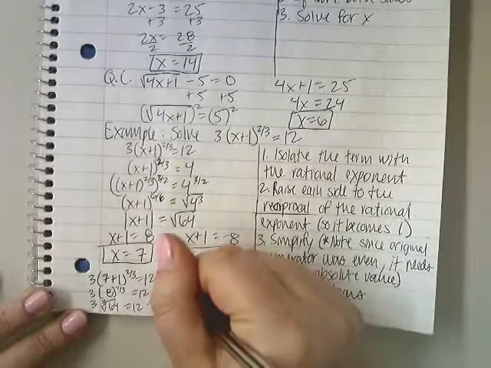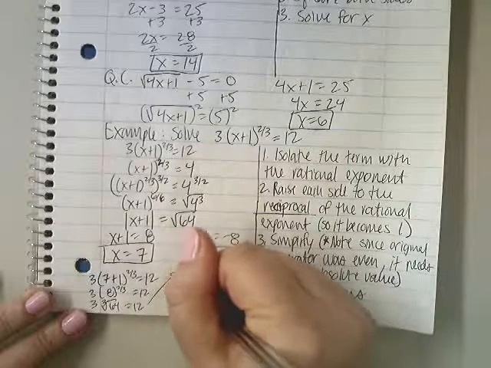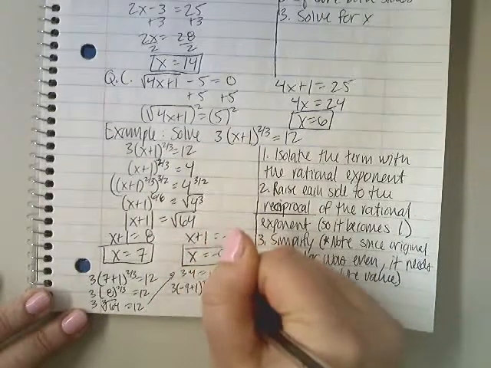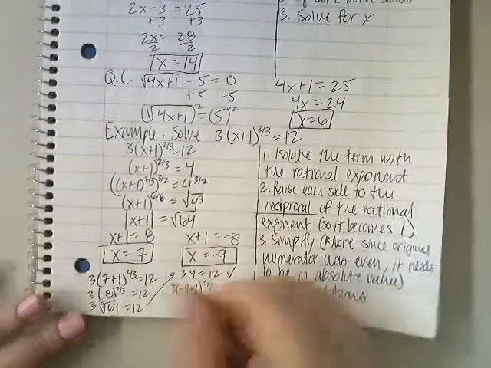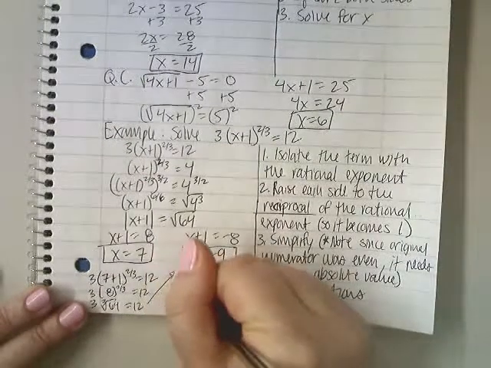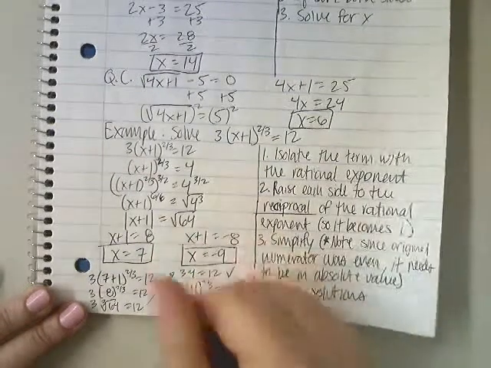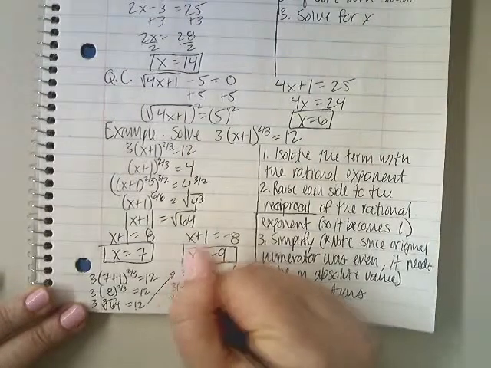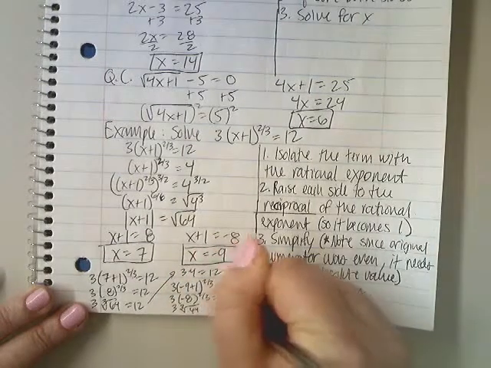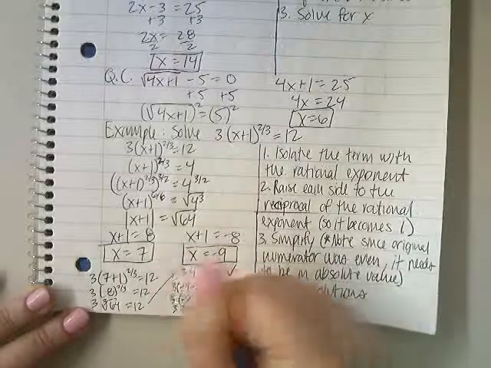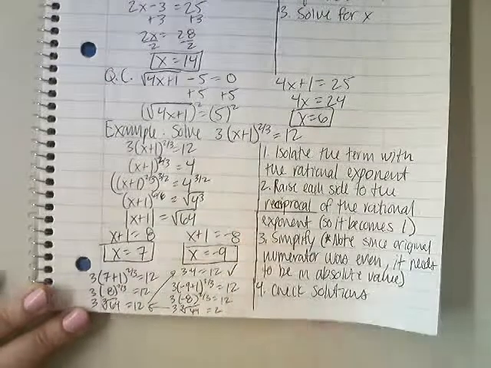If I try the same thing with negative 9, I have 3 times negative 9 plus 1 to the 2/3 equals 12, which becomes 3 times negative 8 to the 2/3, which also becomes 3 cube root of 64 equals 12, which brings us back to this point, and we know that that's true.